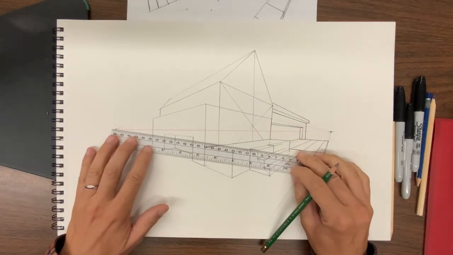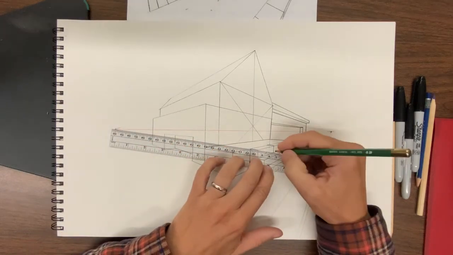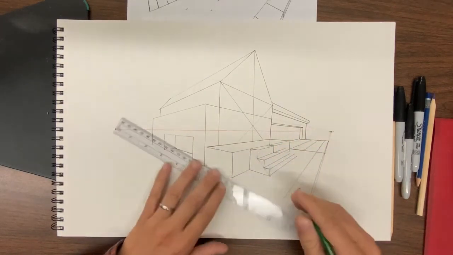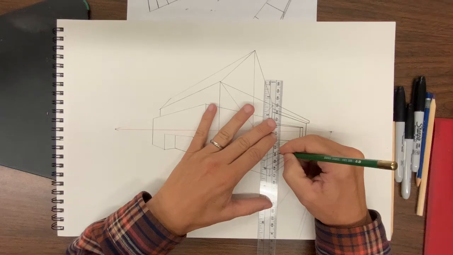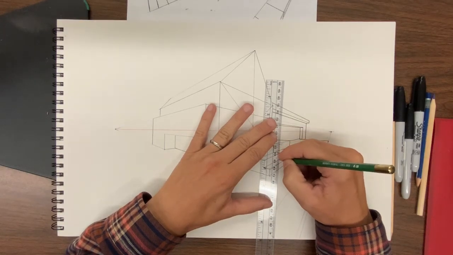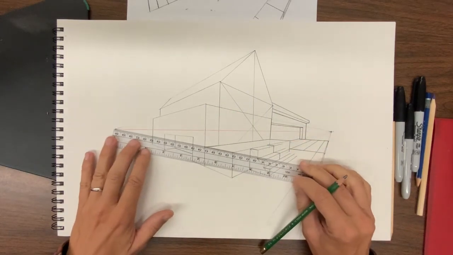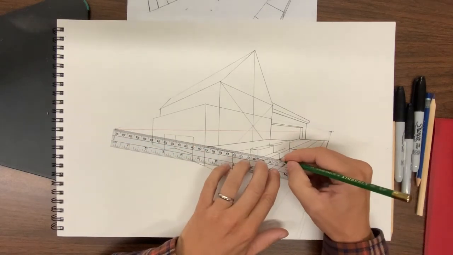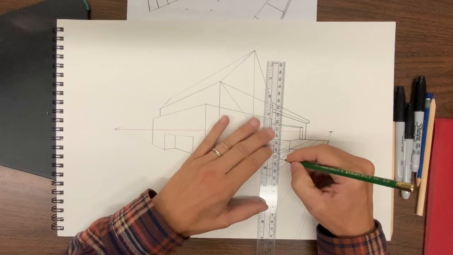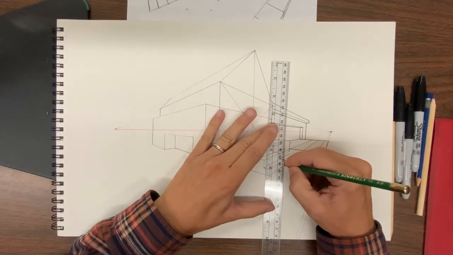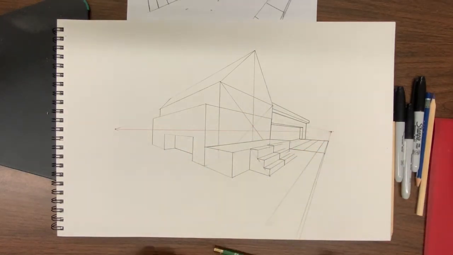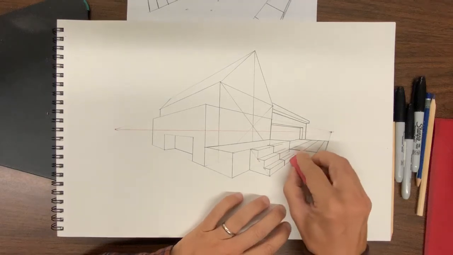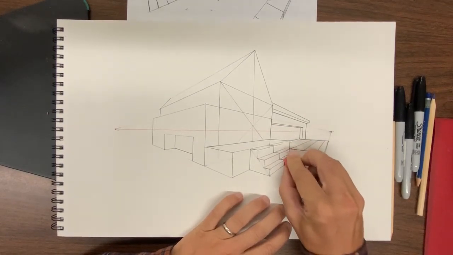Now I line this back up with my left vanishing point, drag to the right until I hit the next converging line. Another vertical down to the next converging line. Again, from the left vanishing point, I drag forward until I hit the next converging line, and then down until I hit the ground. We've now completed our stairs, and we can erase any of the extra converging lines.